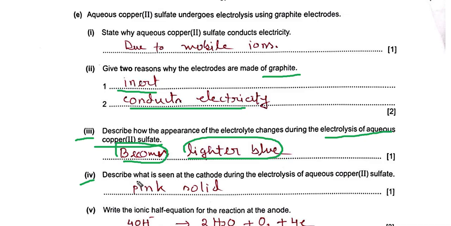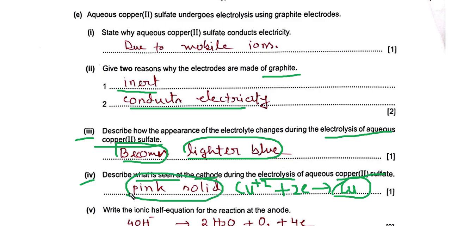Number 4. Describe what is seen at the cathode during the electrolysis of aqueous copper(II) sulfate. At the cathode, copper ions gain electrons to form copper. Copper is a pink solid or pink-brown solid. At the cathode, you would see a pink solid or pink-brown solid.